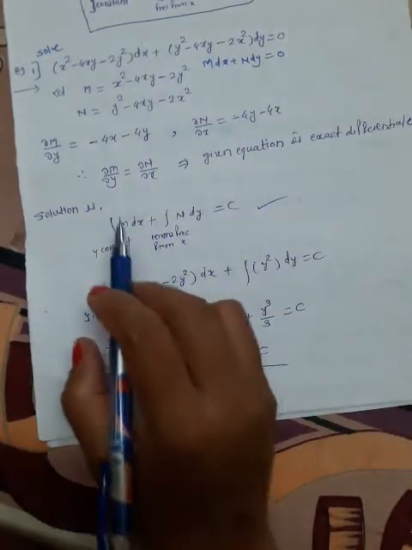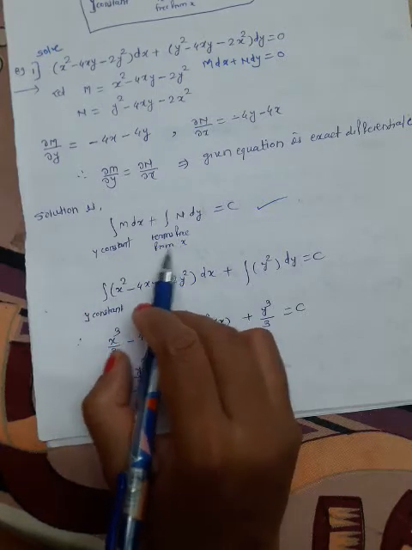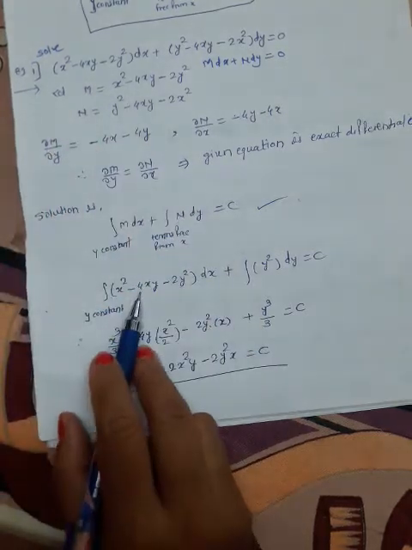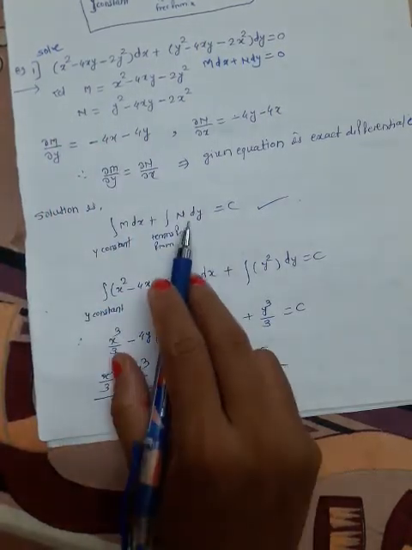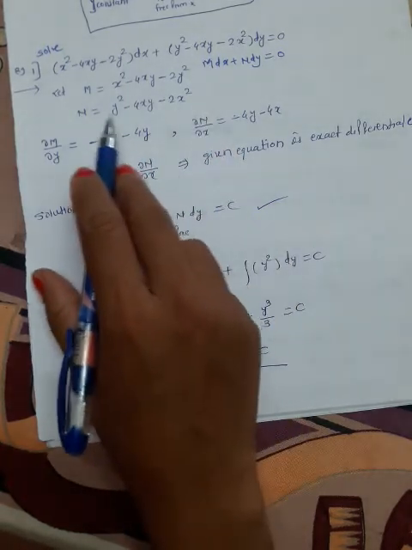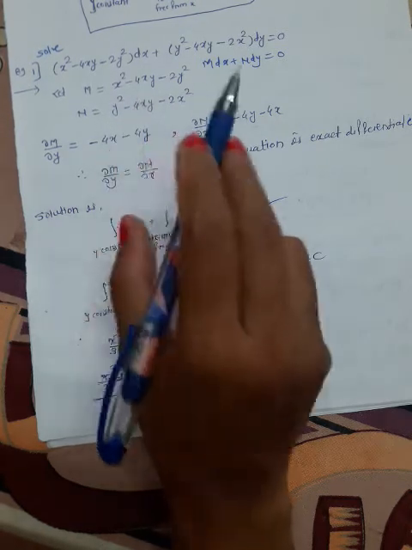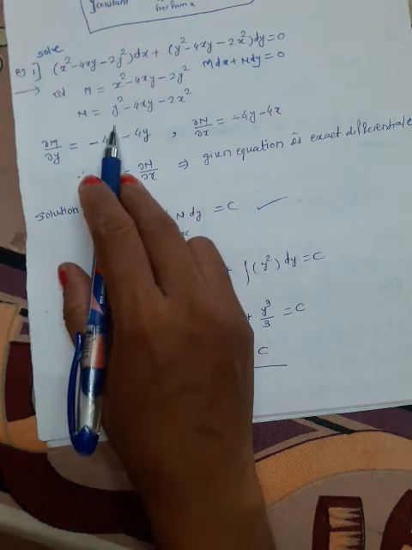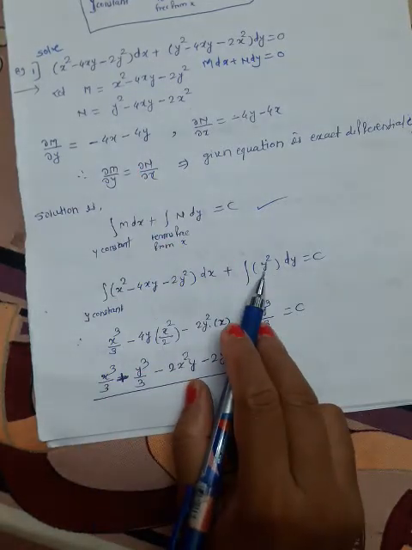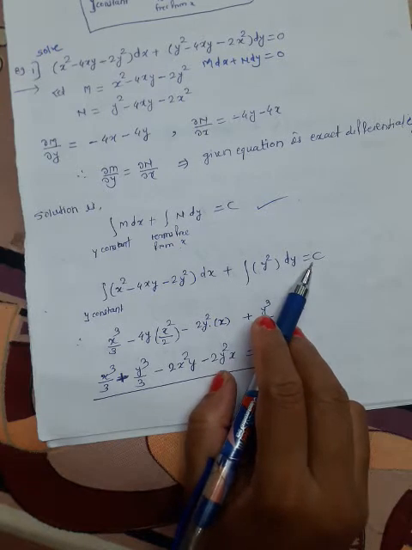The solution is the integration of M dx plus the integration of N dy, where y is constant in the first integral and only the terms free from x are taken in the second. Now put the value of M as it is, with y constant, and take those terms of N which are free from x. N has a total of 3 terms, and two of them contain x, so we exclude these terms. Only this term is free from x. That's why we take only y square here, with whatever sign it has, dy equal to 0.